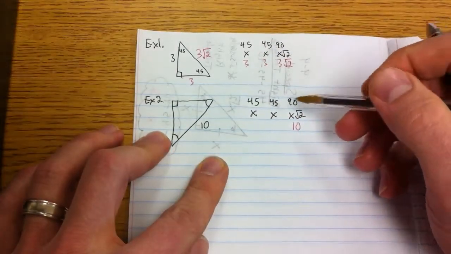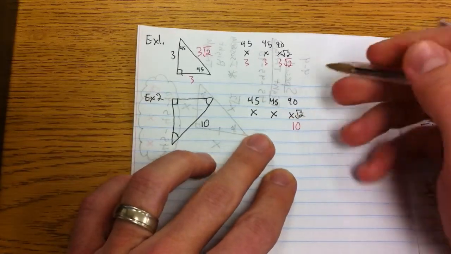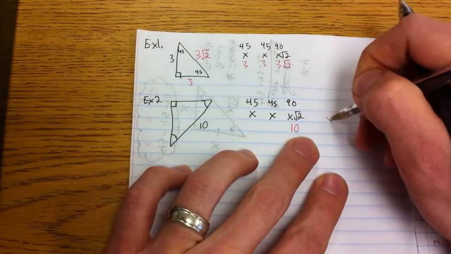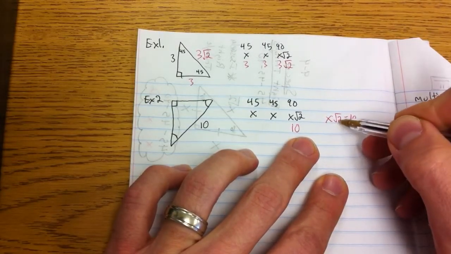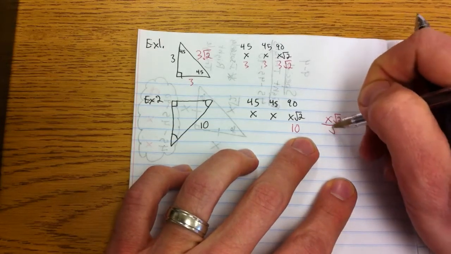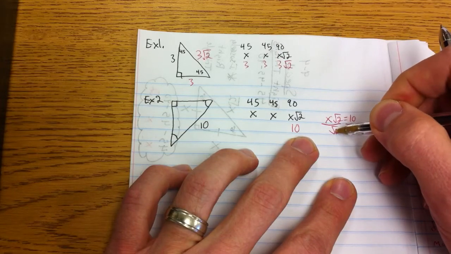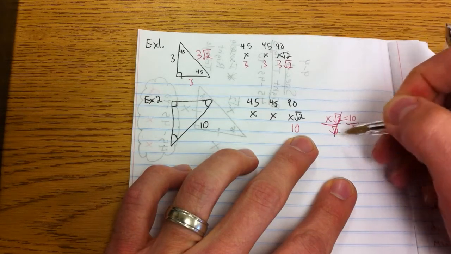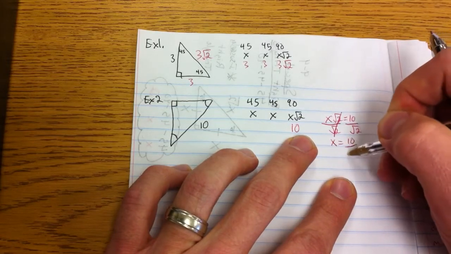So I need to solve out what x is. This one doesn't jump out to us as quickly, but I can write over here that x square root of 2 equals 10. How am I going to solve for x? I need to get x by itself. Well, I divide by radical 2 on both sides. Radical 2 divided by radical 2 simplifies to 1, so it's gone. So x equals 10 divided by radical 2.